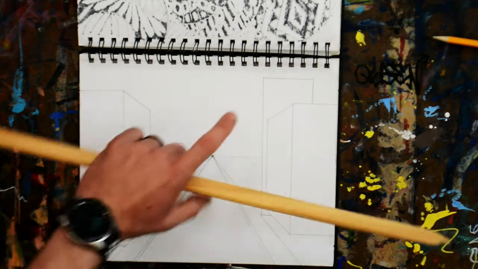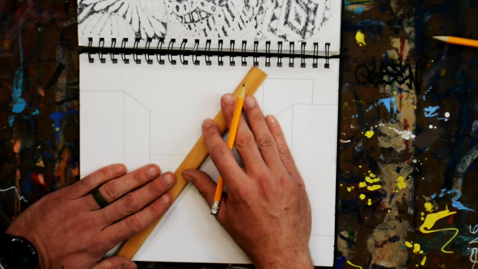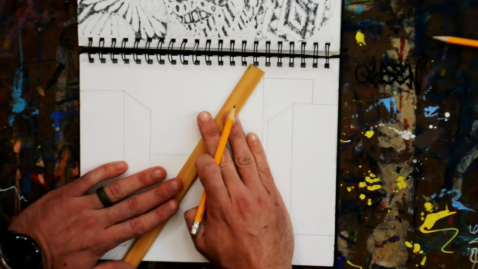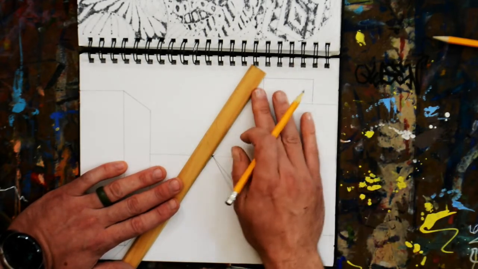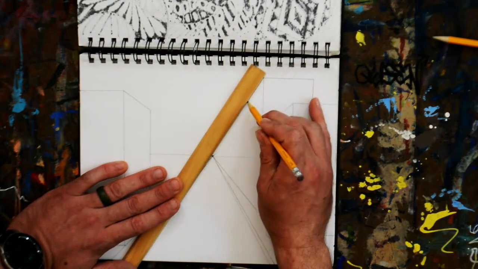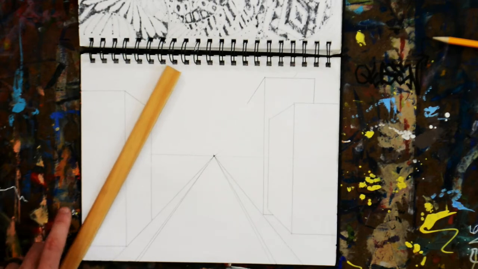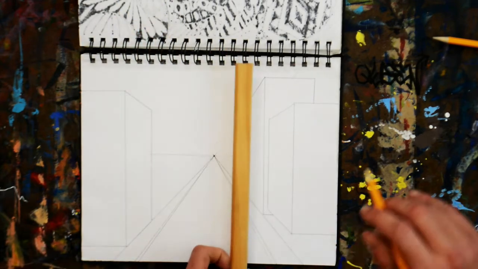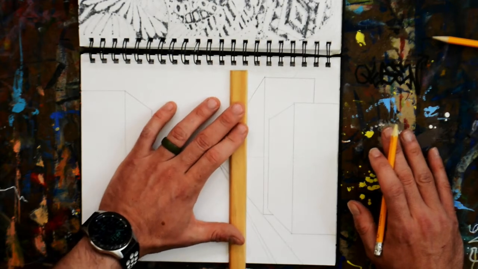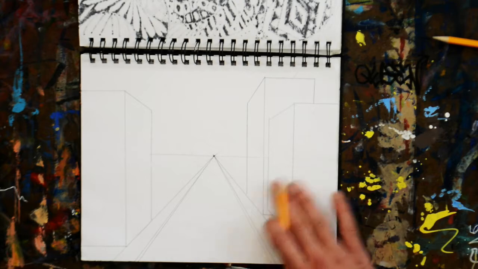Okay, then I'm going to go to the corner and we make a line going down to the vanishing point. So I line up the corner with the vanishing point. Oops. And then we make a line. I'm not going to go all the way down to the vanishing point. I'm just going to stop right there. Okay? And then we draw a line for the side of the building. So I just go straight down to the sidewalk. And there's my second building.